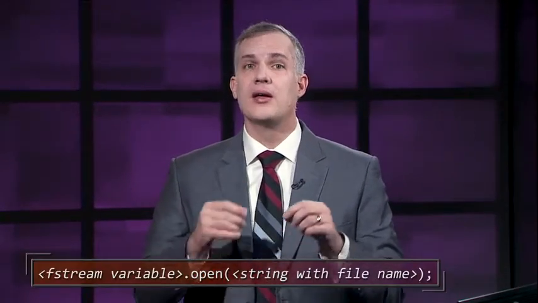There's a simple version that I'll discuss first, but in most cases, it's better to use the longer version of the open command. For the simple way that we get a file to open, we write the fstream object name, then a dot, then the word open, then in parentheses a string giving the file name.